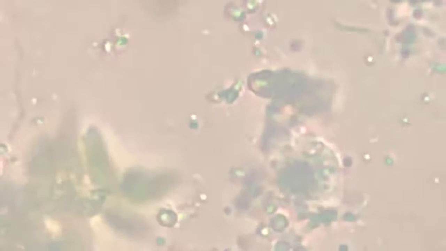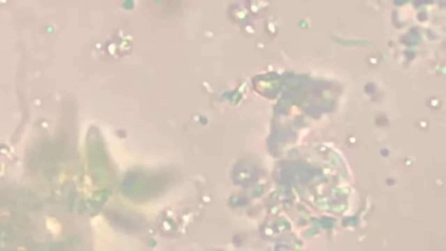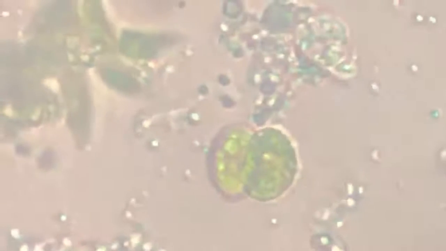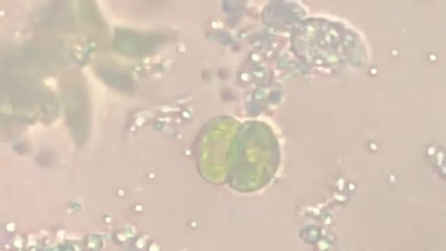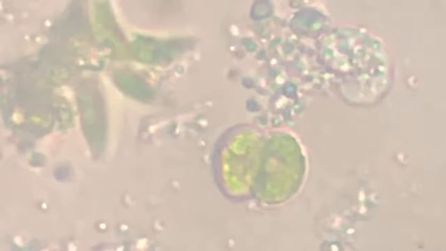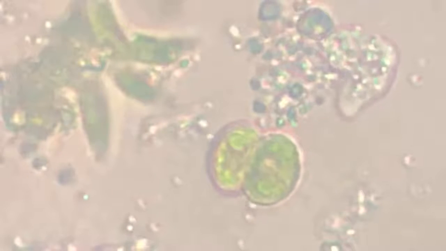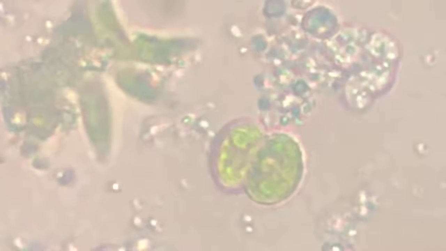And they have been very prominent in all the cultures that I have had by far. What is this? A bacteria trying to invade into some algae cell, a diploid cell, rather two cells. This is a beautiful frame. I love this.